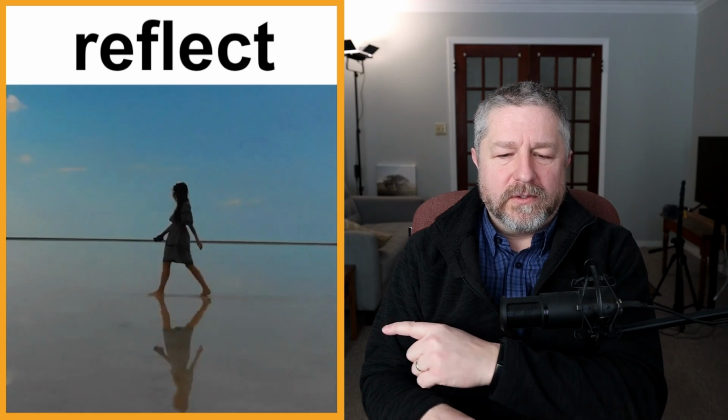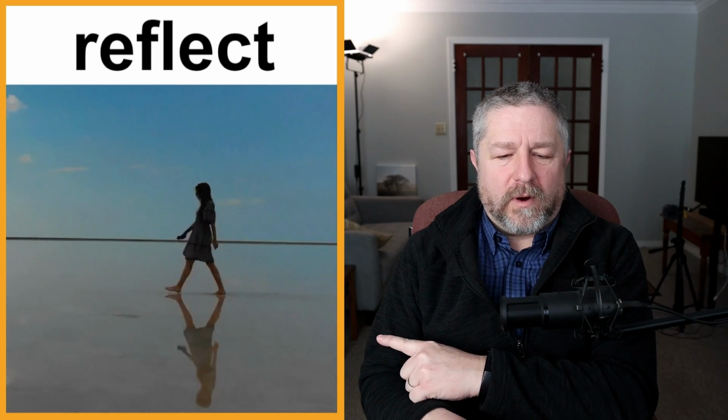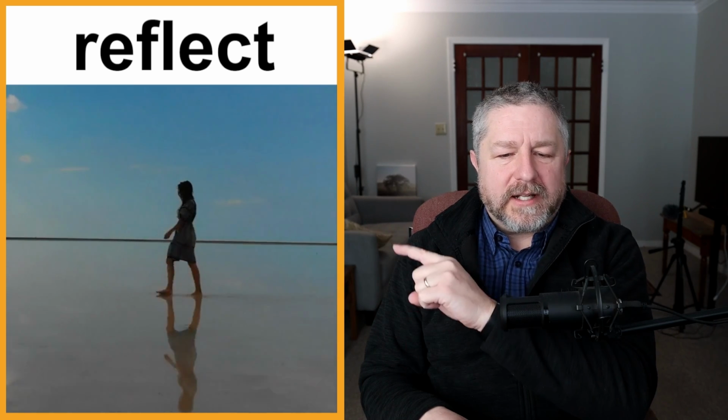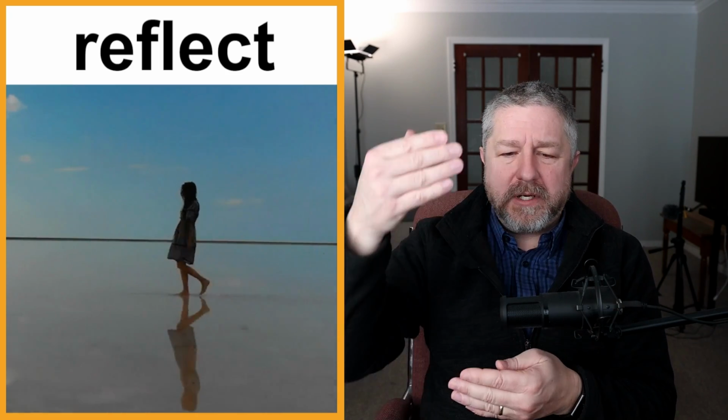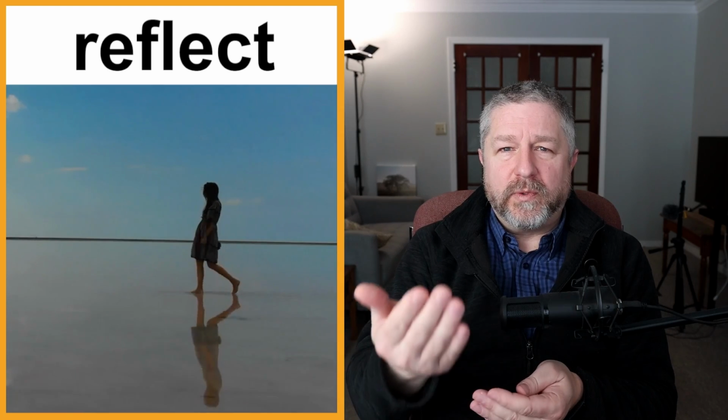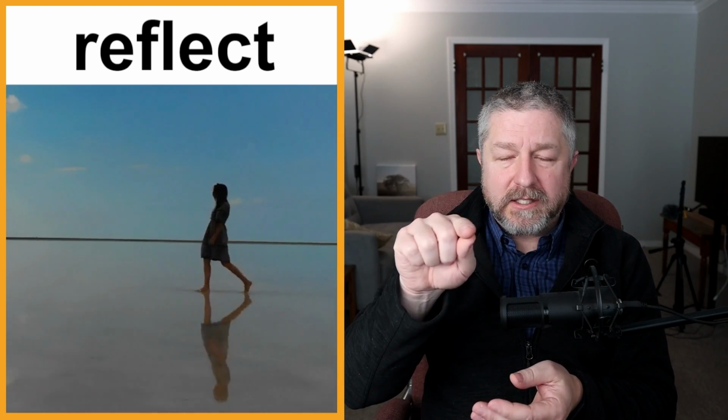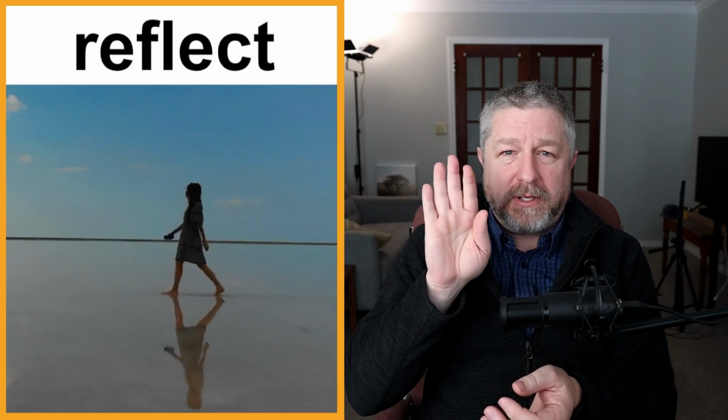Reflect. So when something will reflect something, it means you see a copy of it. If you look at the water here, the water is able to reflect the image of the girl. The light that's hitting the girl also hits the water, and you see her reflection. So when you look in a mirror, it is polished, and it's able to reflect light. The light that hits the mirror comes back out again. So that means if you look in a mirror, it will reflect your image and you'll be able to see yourself.